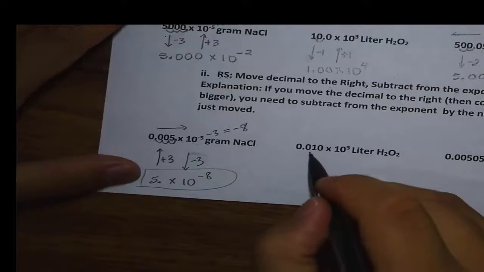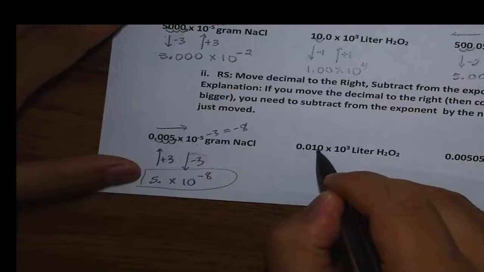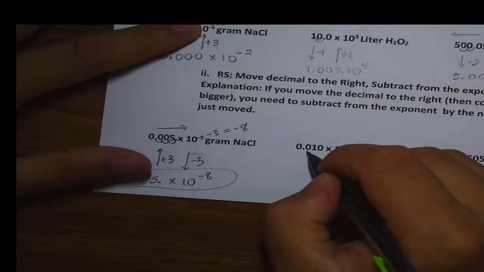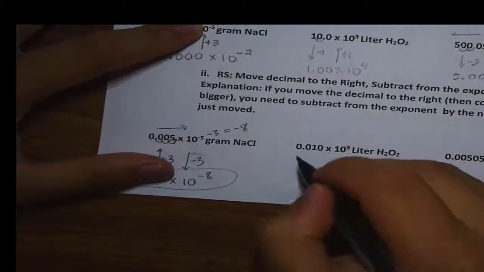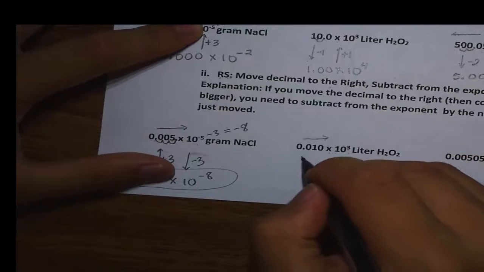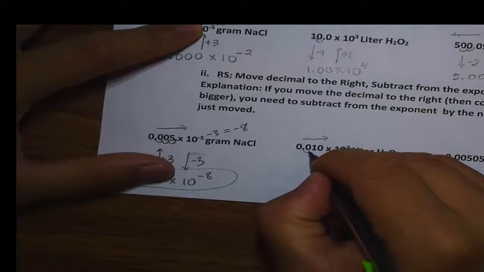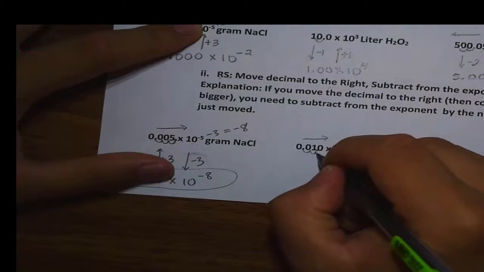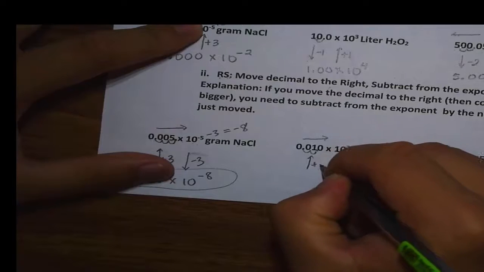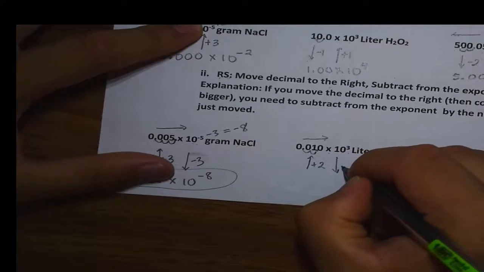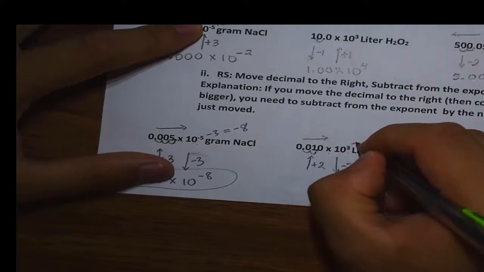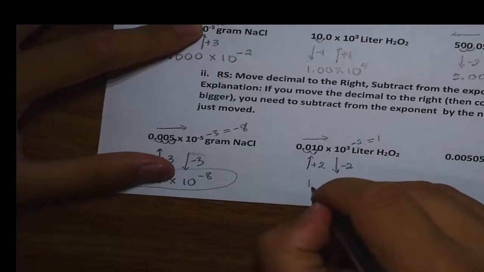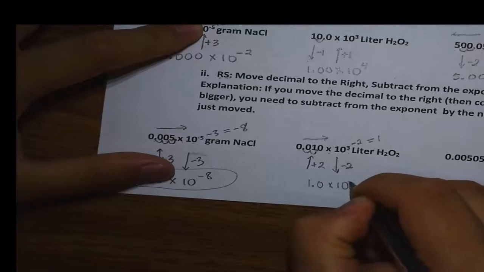Then, let's do another example. I have 0.010 times 10 to the 3rd liters of H2O2. So this number is a lot smaller than 1, so I have to move this way to make it larger than 1 but less than 10. 1, 2. There you go. I have exactly 1, but I increased the coefficient by 2 places. So I would do the opposite to the exponent, minus 2. So I subtract from the exponent, and that gave me 1, because 3 minus 2 gives you 1. So we have 1.0 times 10 to the 1.